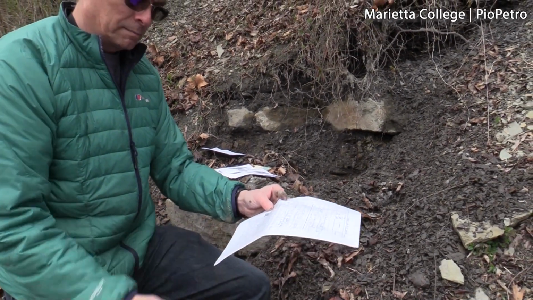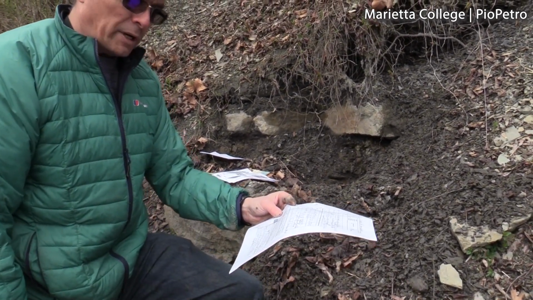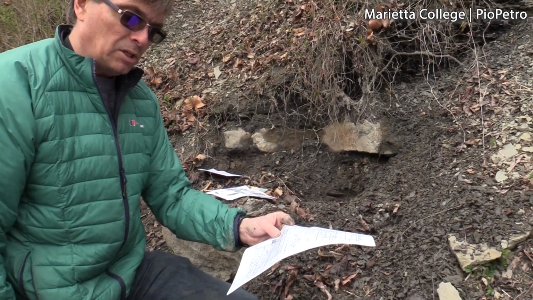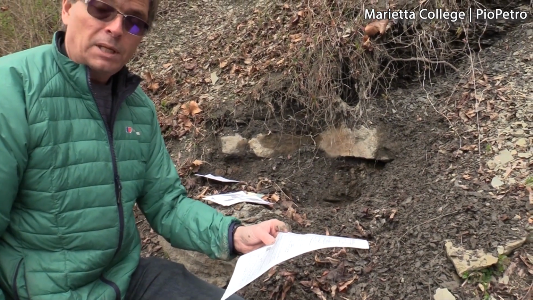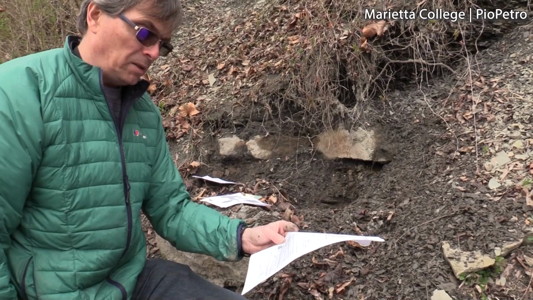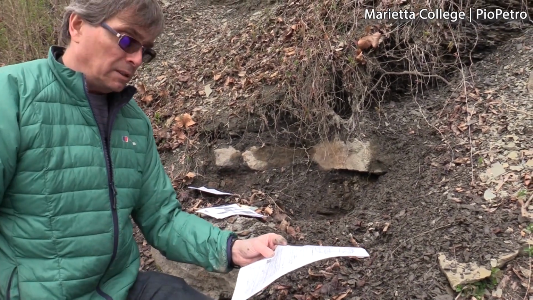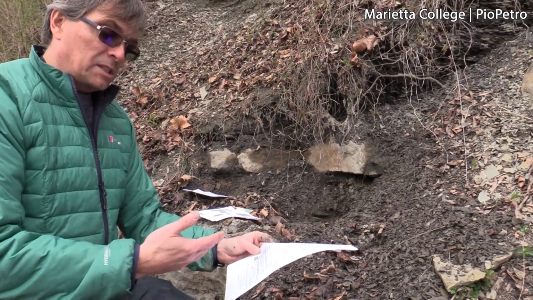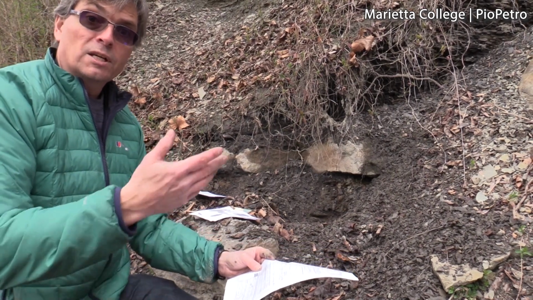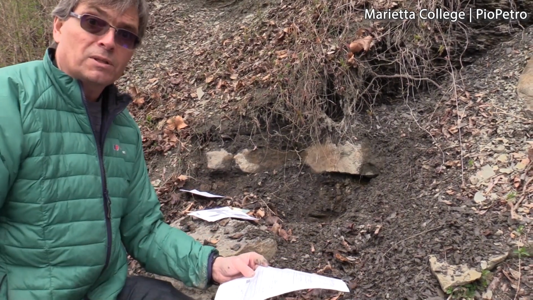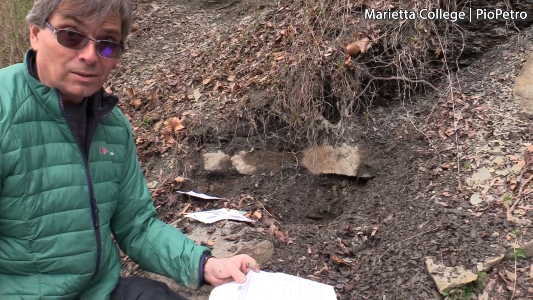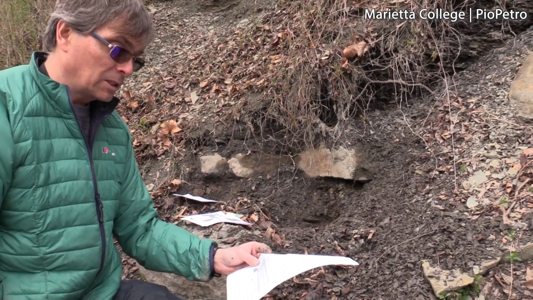Layer 1. Medium gray, silty clay shale. That takes into account the color. The silty clay shale tells us the grain size and that there's a little bit of silt in a clayey shale. Mainly clay, but a little bit of silt.